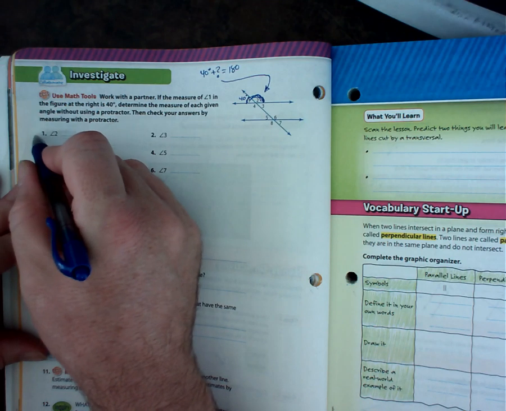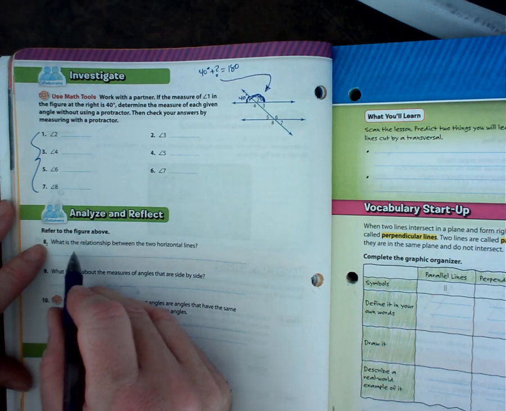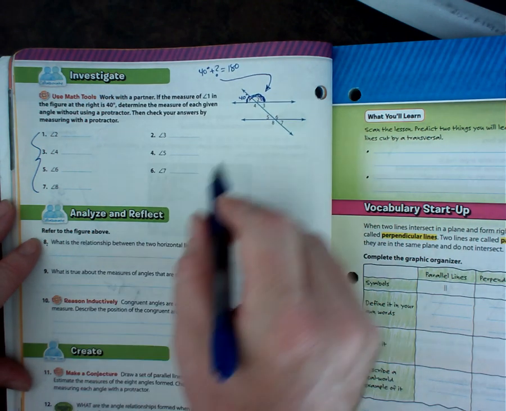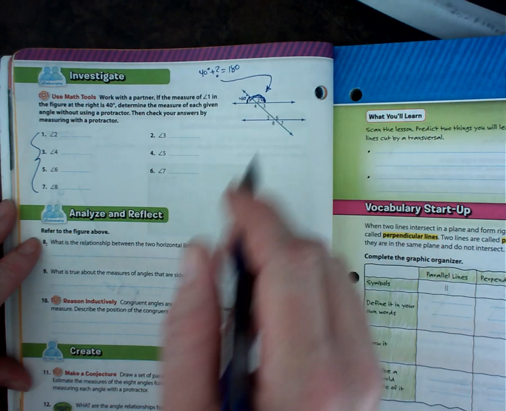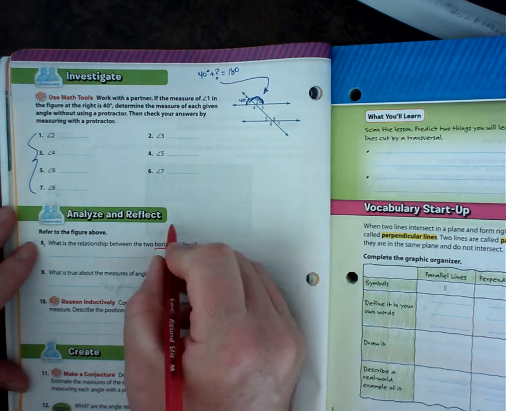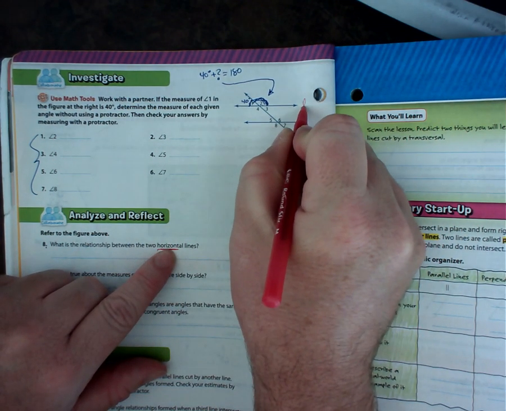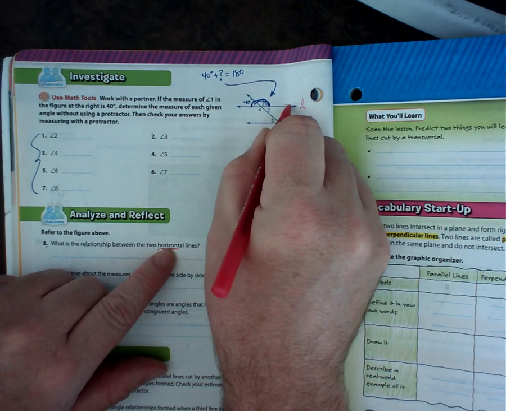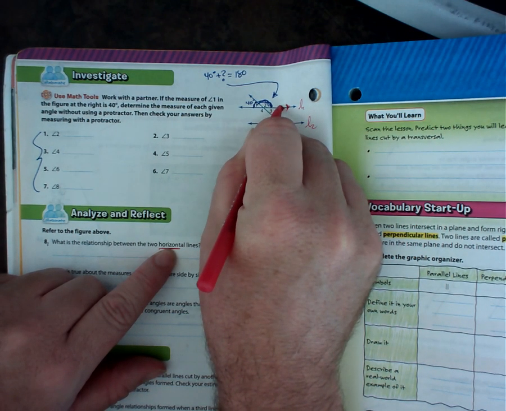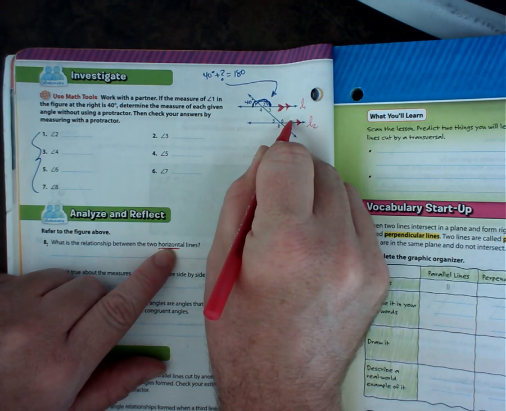Name these angles, and then we get to 8. What is the relationship between the two horizontal lines? Refer to the figure above. What do they mean by horizontal? Those are lines that go left to right. So we go up here and we look at line 1 and line 2. What do we know about two lines that are never crossing? And I'm kind of giving it away with the symbol we use.